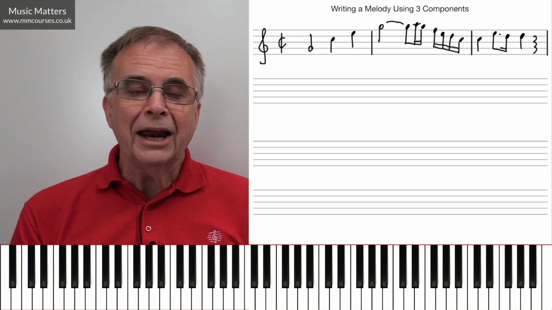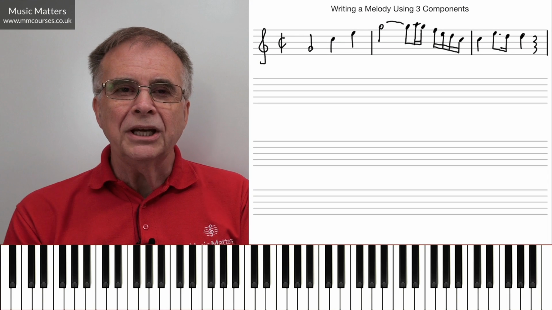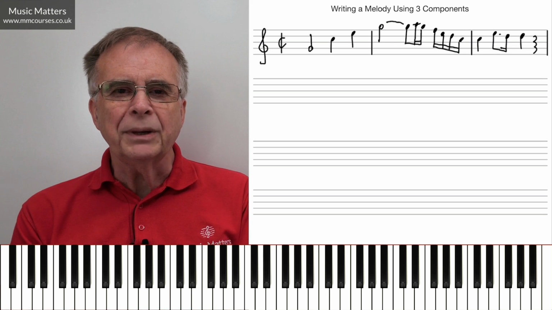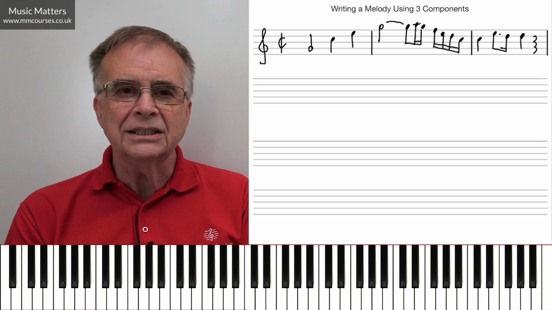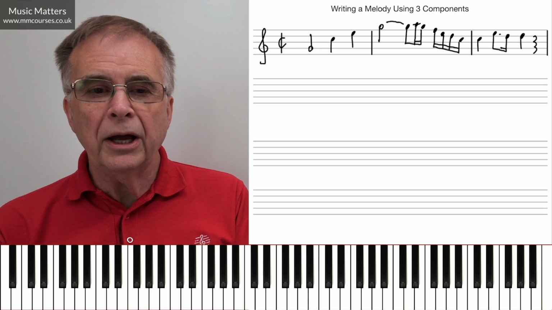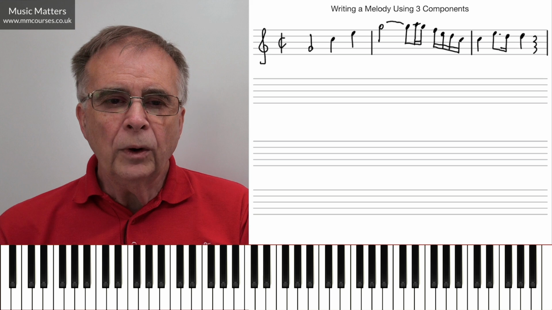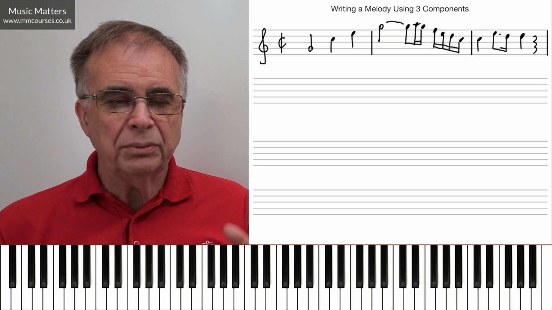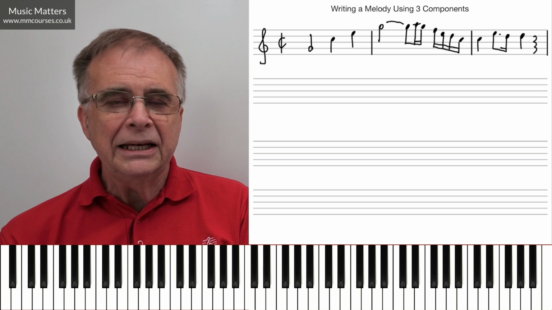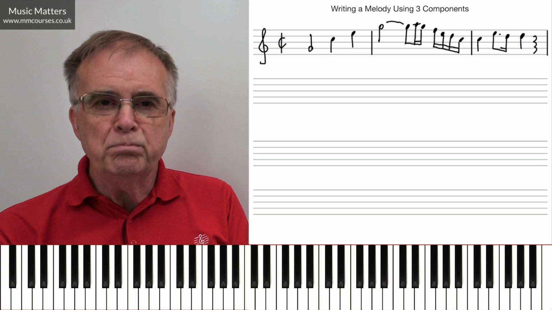Hi, I'm Gareth Green, and in this video we're just going to be digging down on an aspect of melody writing which I'm hoping is going to be useful to composers. So what you see on the screen is simply 3 bars, 3 measures of a melody written by Mozart.